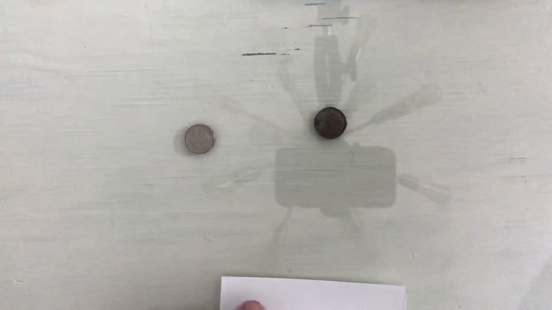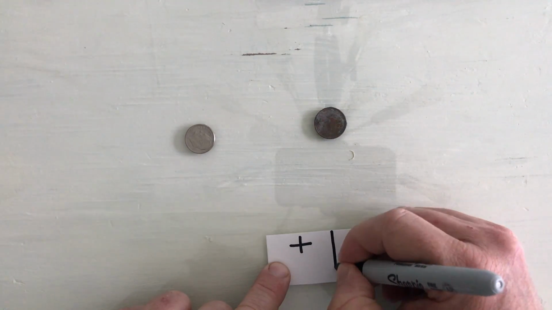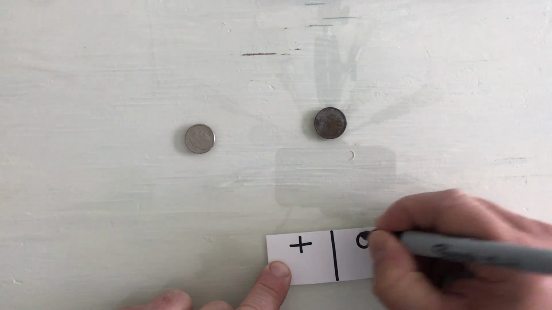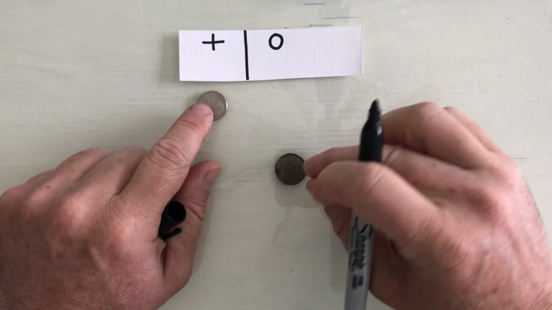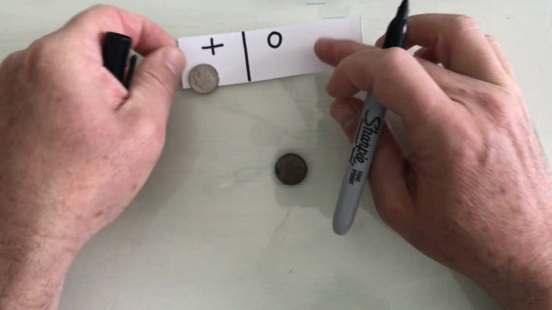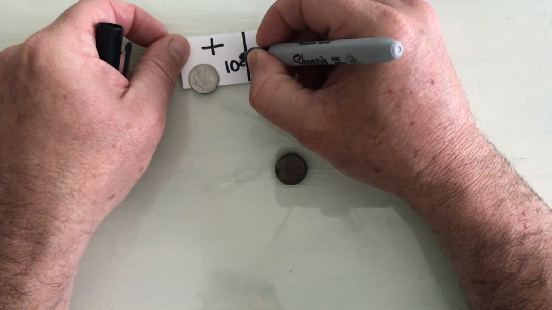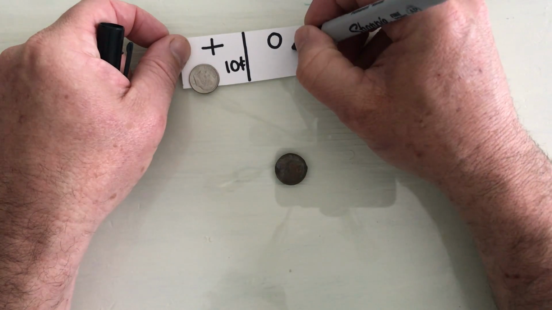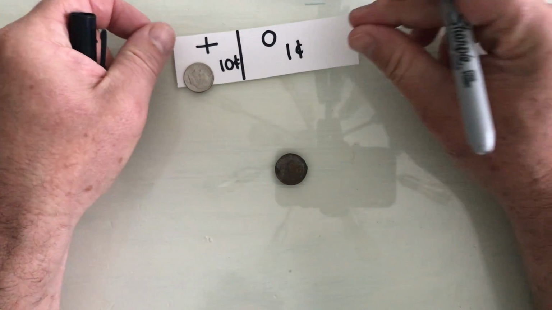from when we used our chart to help us with the tens and ones place. All right, here's our tens place and our ones place. We got our tens and our ones place. This coin is worth 10. I'll put a 10 there. It's 10 cents. And this one is worth 1 cent. This is our penny.